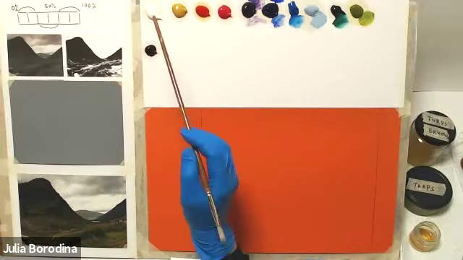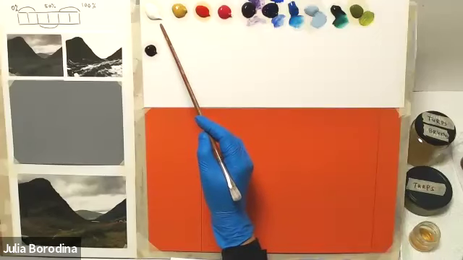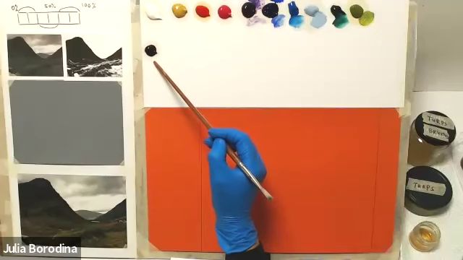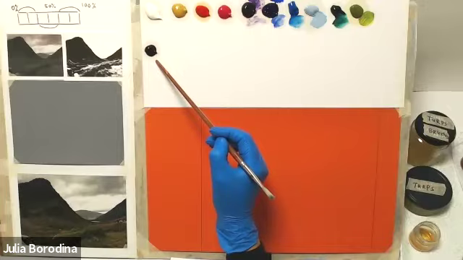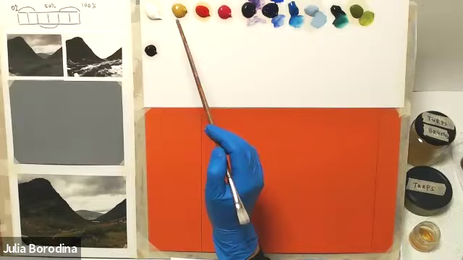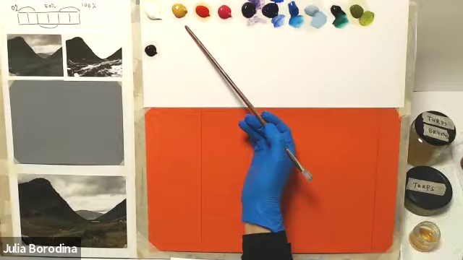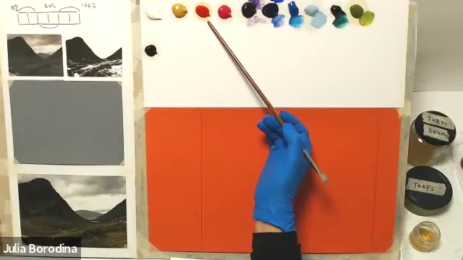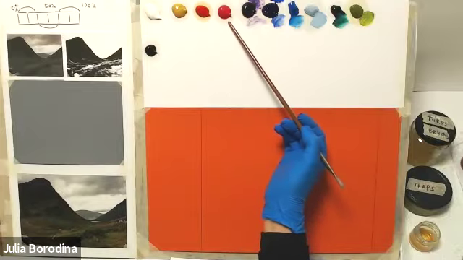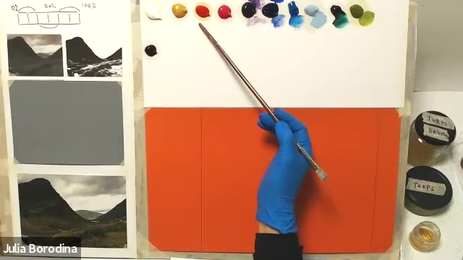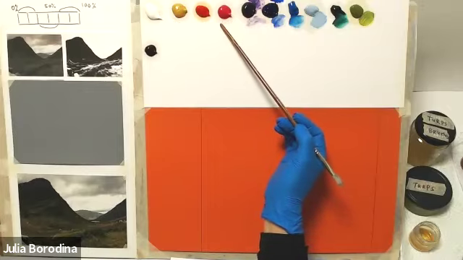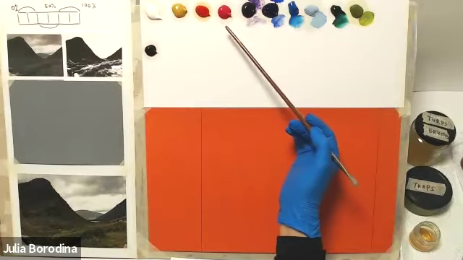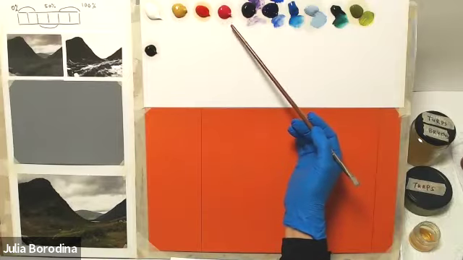So on my palette, I have some white and black. I've got Payne's grey, but any black will be fine. I have some ochre, cadmium red, ruby. So I've got an orangey red and I've got a pinky red. Any variations, any titles of the paints will be fine.